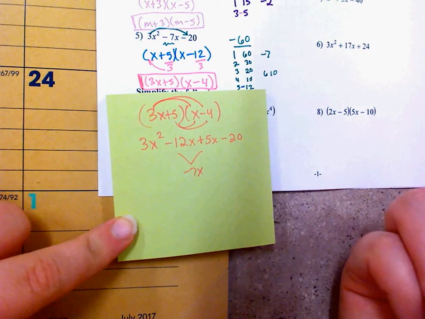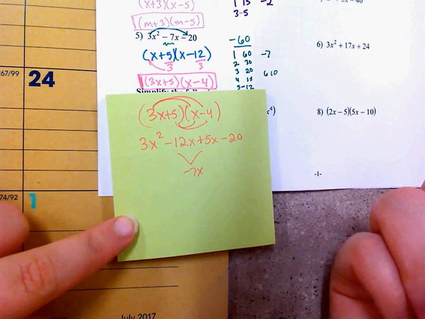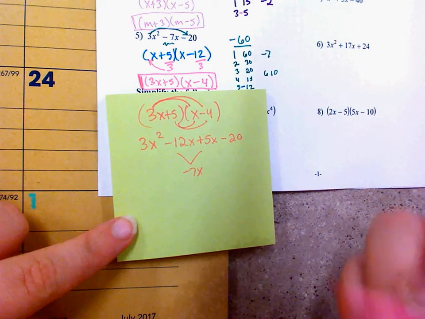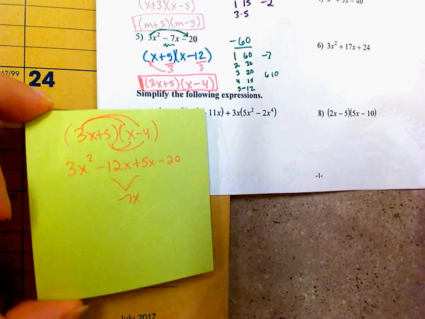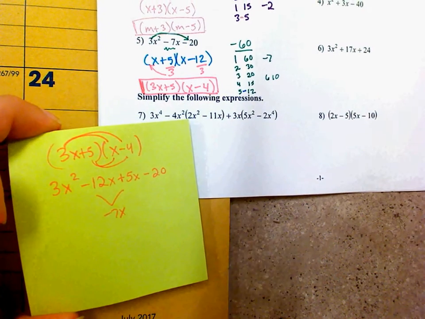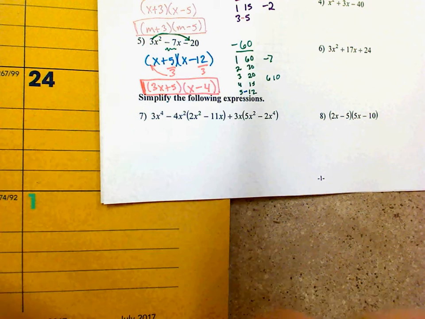Okay, you have a chance to check yourself on any of these factoring problems. So I don't expect you to get them wrong just because you put the negative on the wrong number. Okay? You should always try. All right, let's go to number 7.